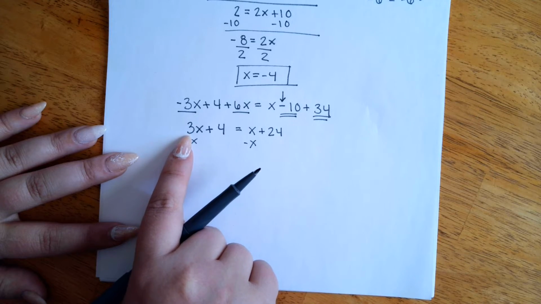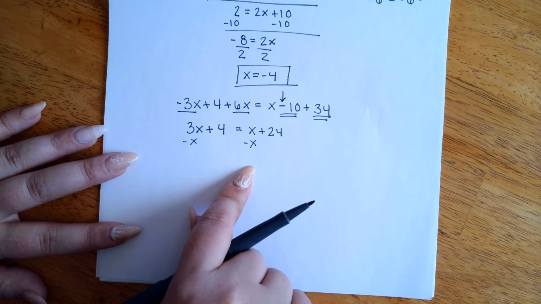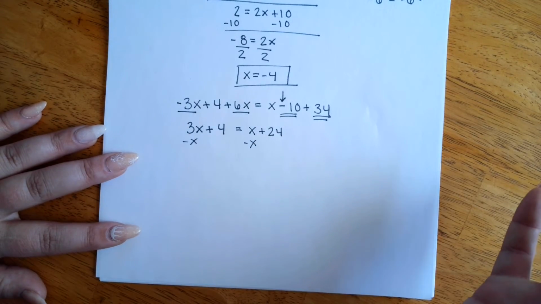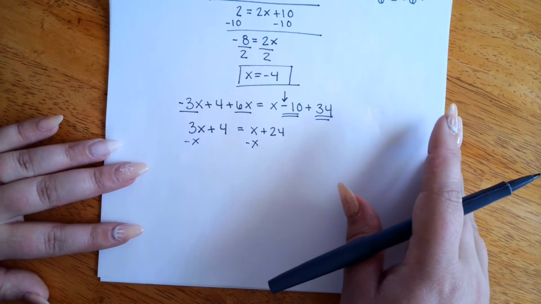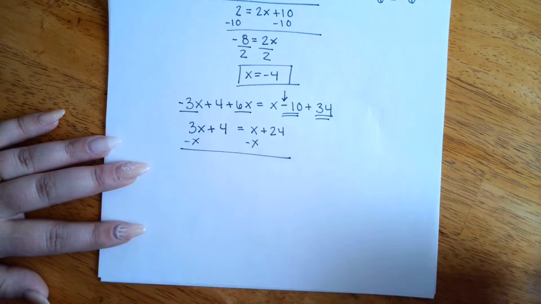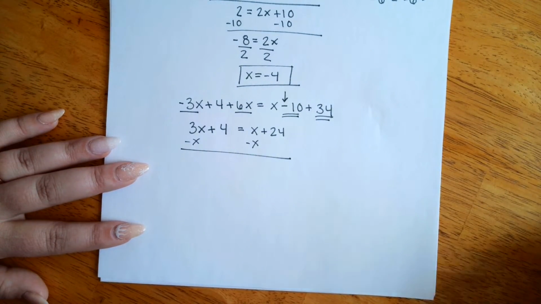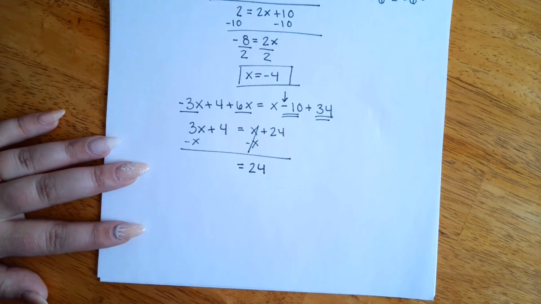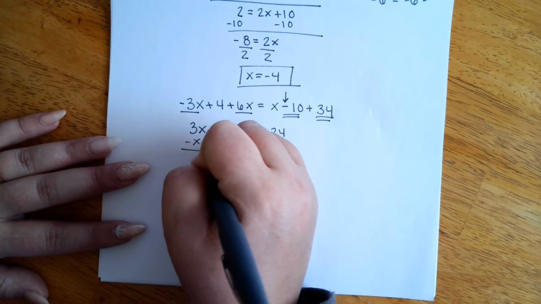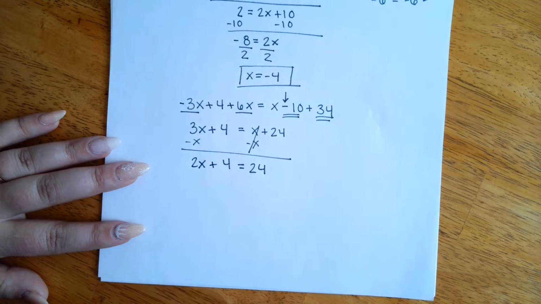If I would have subtracted a 3x, I would be left with a negative 2x, which there's absolutely nothing wrong with. I just find it easier to work with positive coefficients. It's easier to work with, in my opinion. So these cancel out. On the right side here, I'm just left with 24. And over here, I've got 2x plus 4.